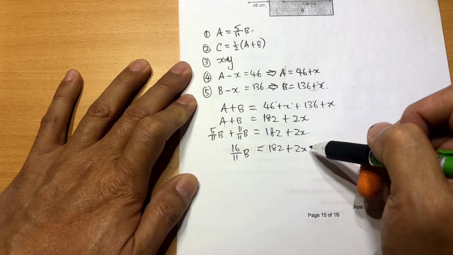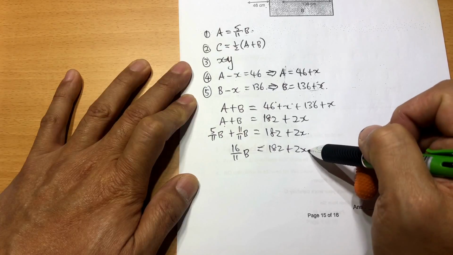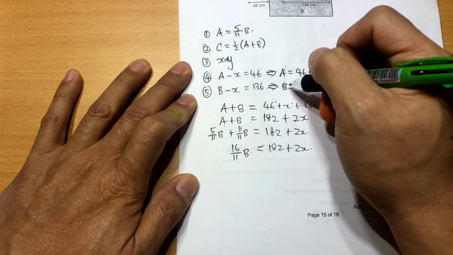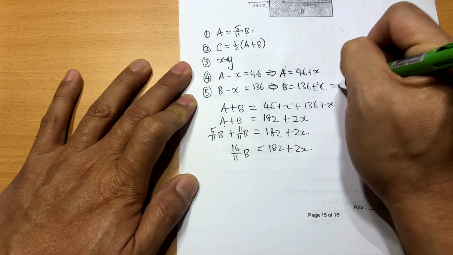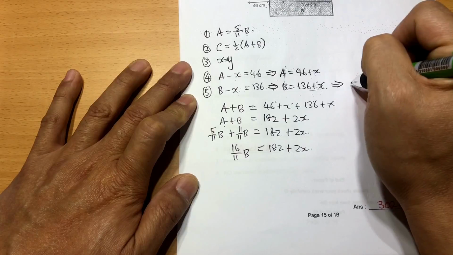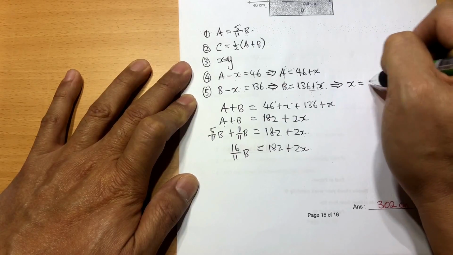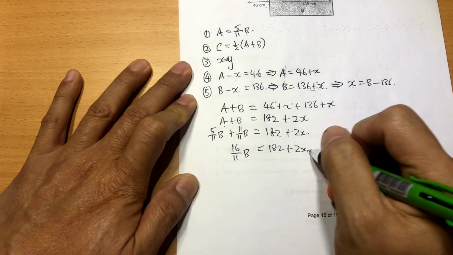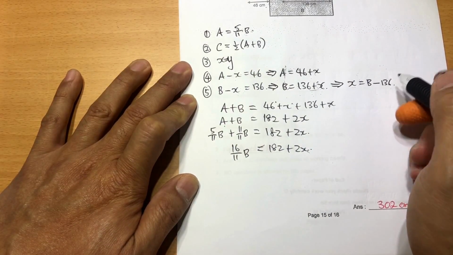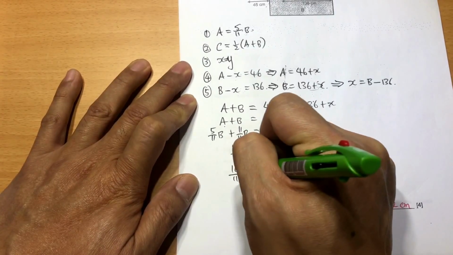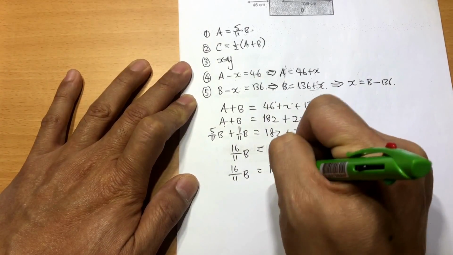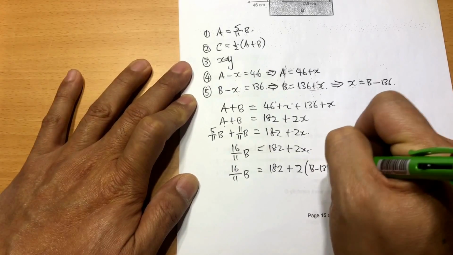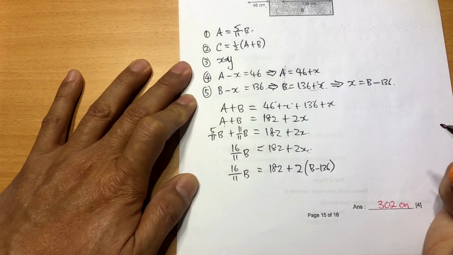In this case, we can get rid of the x, because we also know from here, and this is a good one because we've got b there as well, we can change that to x is equal to b minus 136. So 16/11b equals 182 plus 2 times b minus 136.